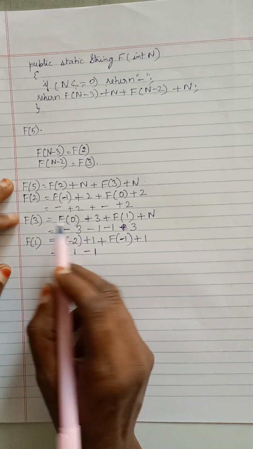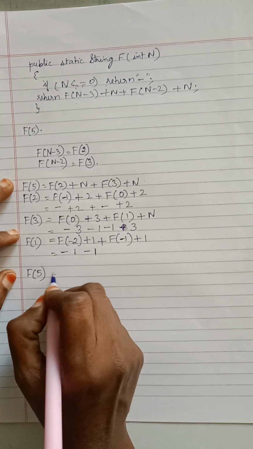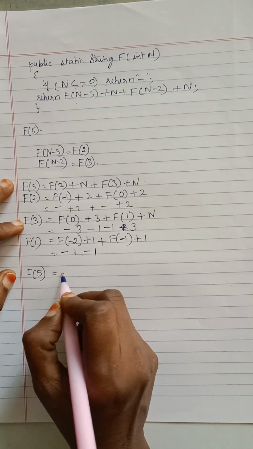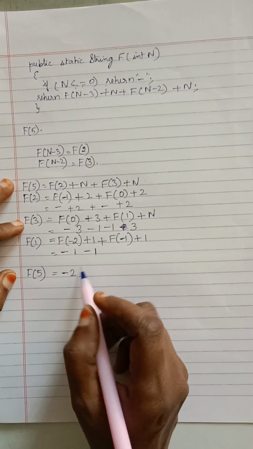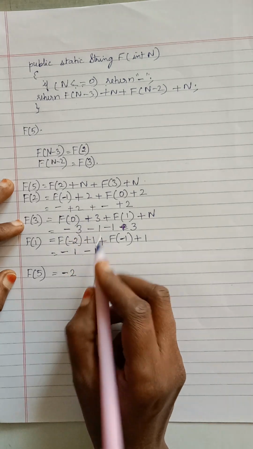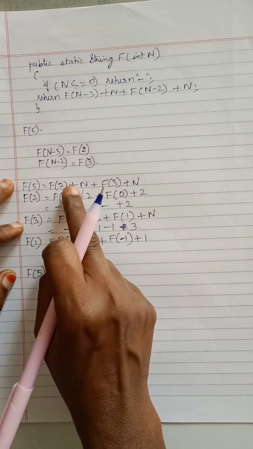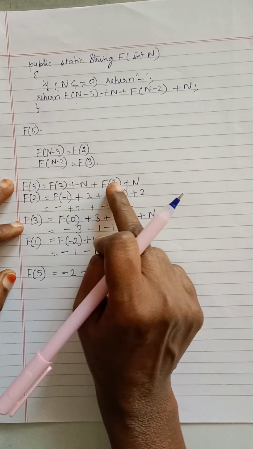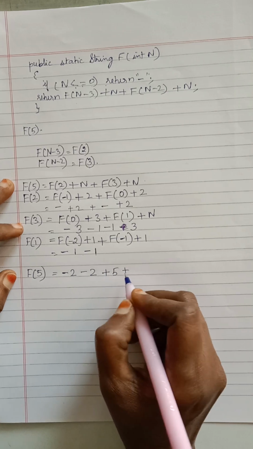So substitute these values in f(5). f(5) will be f(2), that is hyphen plus 2, which means it is 2 only because a string is returned. So hyphen 2, then plus n. What is n? Substituting these values in f(5), n is 5. So hyphen 2 5, plus f(3).